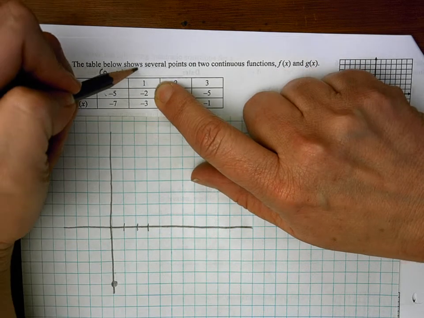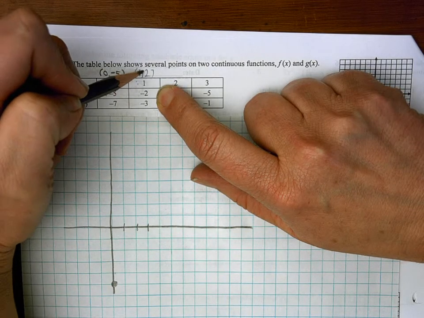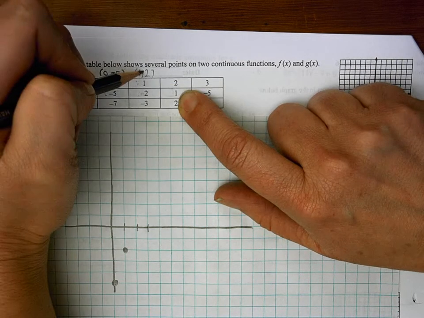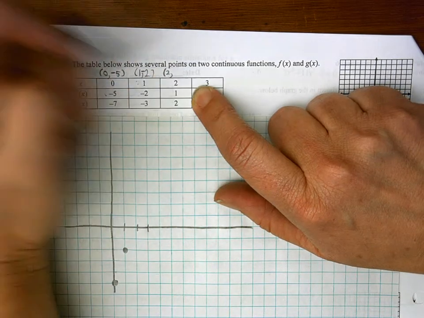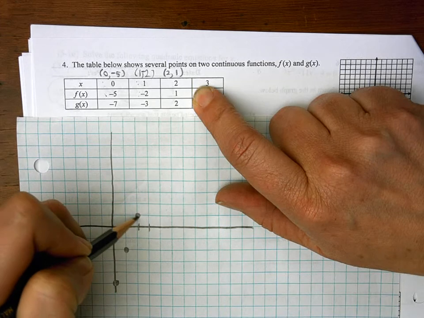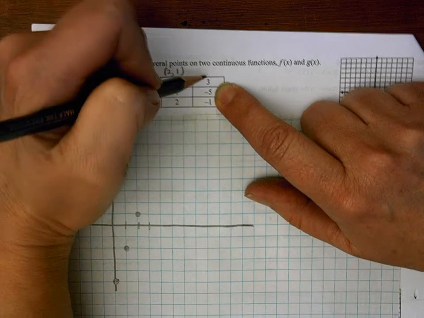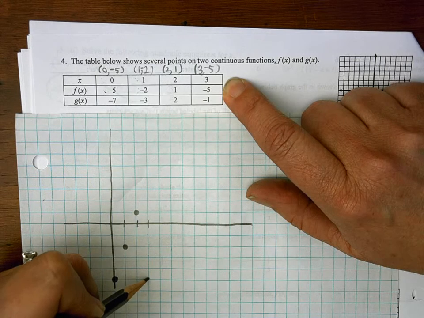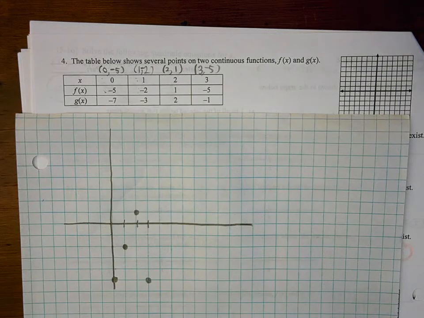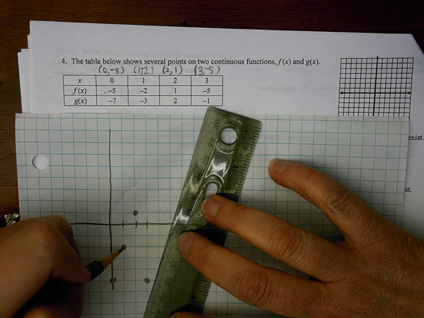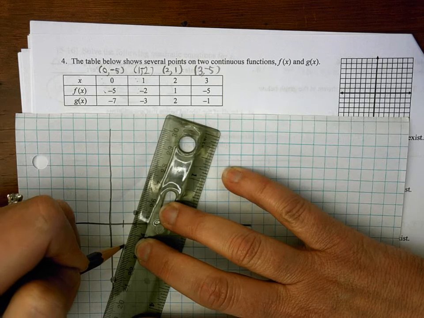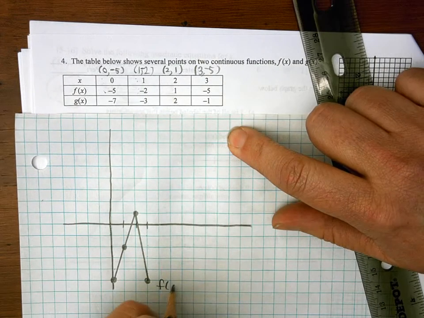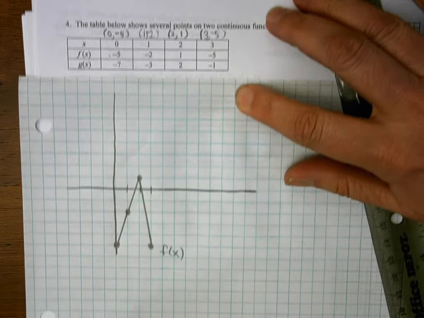And when x is 1, my y value is -2. When x is 2, my y value is +1. And when x is 3, my y value is negative 5. Okay. And then once I get to here, I want to go ahead and connect those, and then label this as f of x.